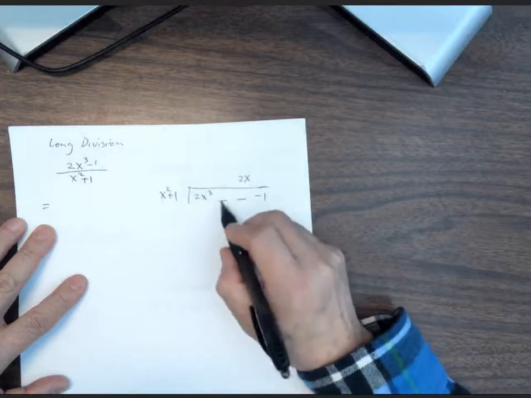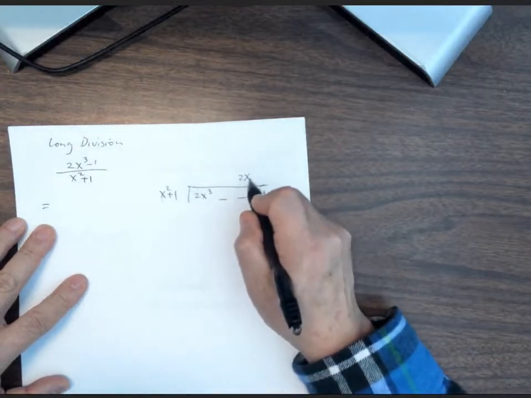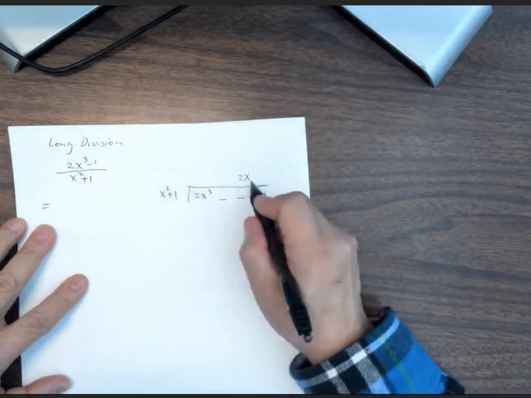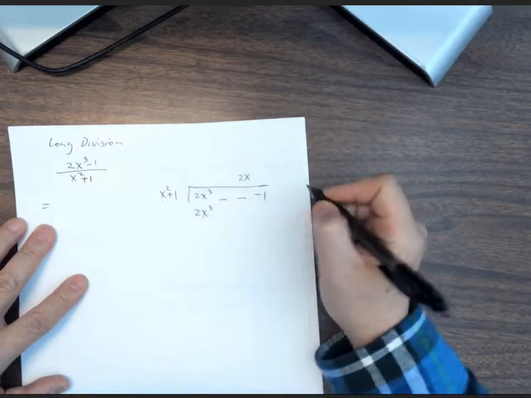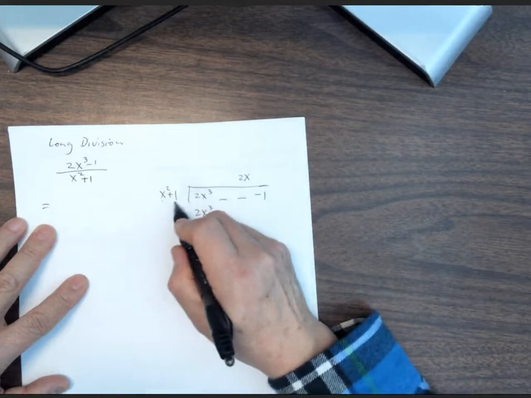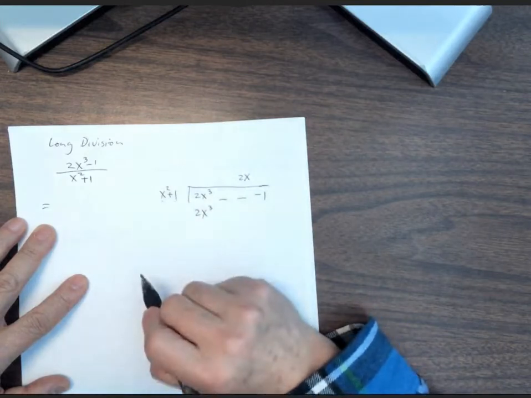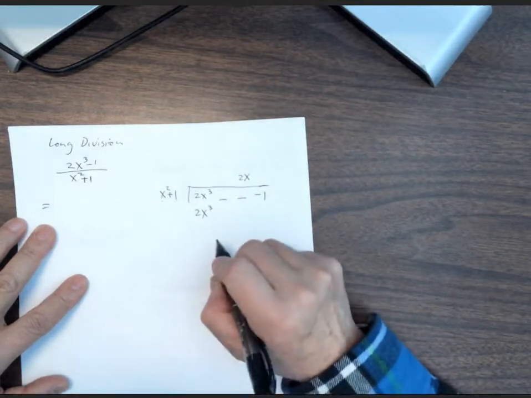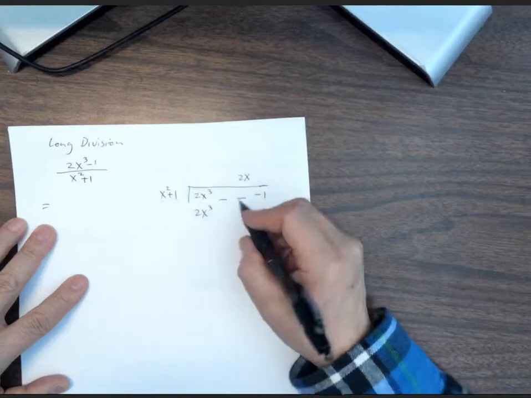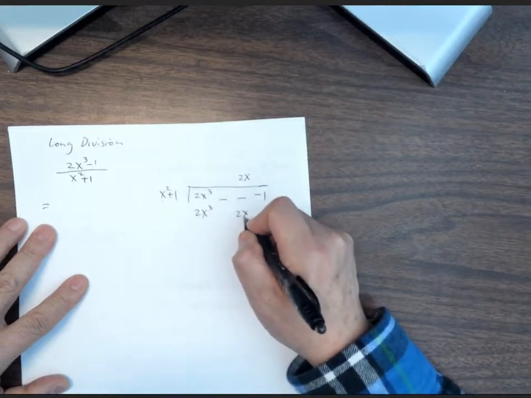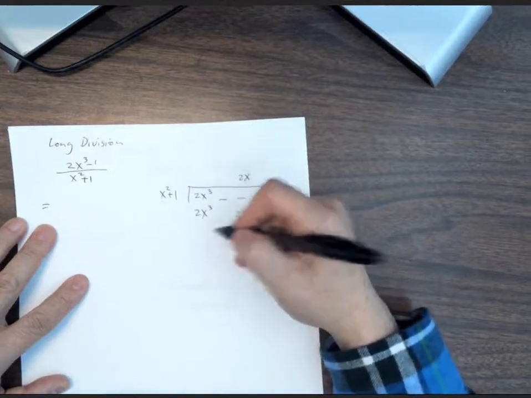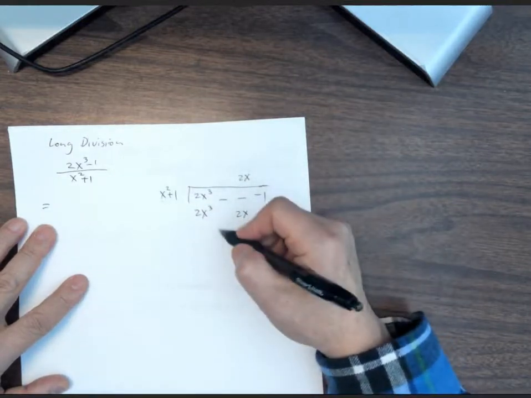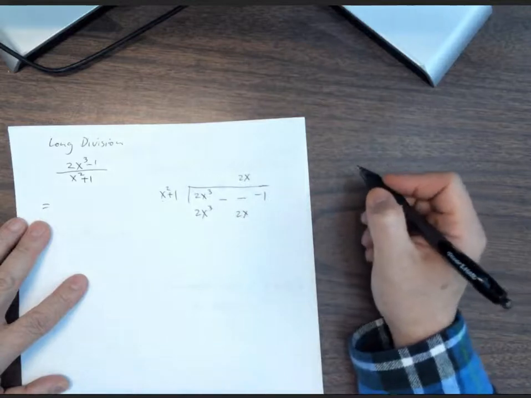Then multiply. 2x times x squared, 2x to the third power as expected, 2x times 1 is 2x, and that's a first order term, so I'm going to put it here. It's a 0 here. I just want to make sure all the terms are lined up properly.